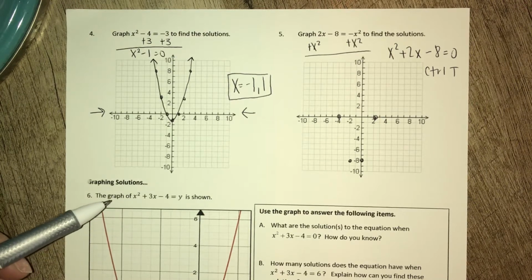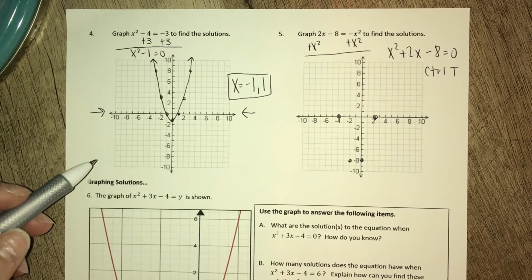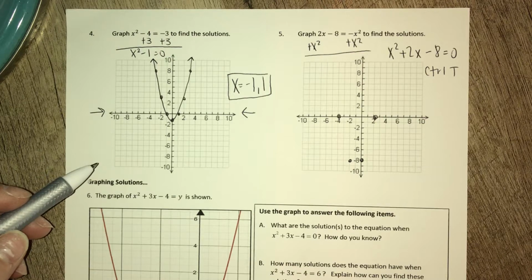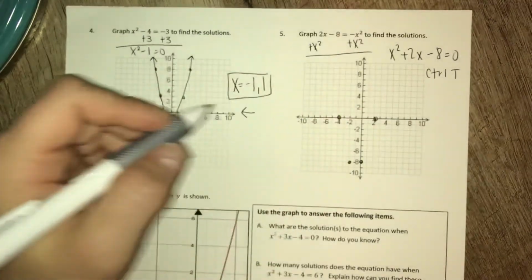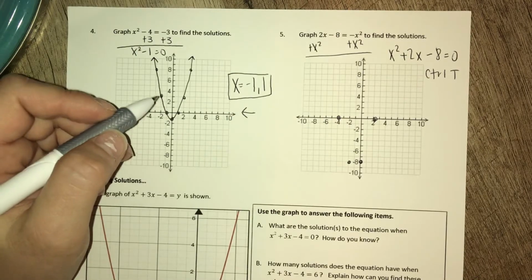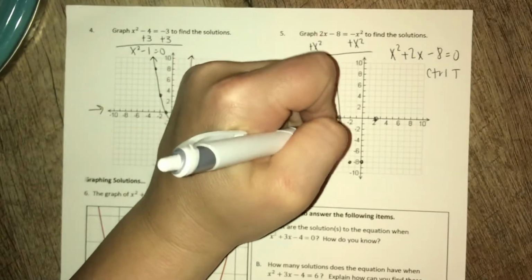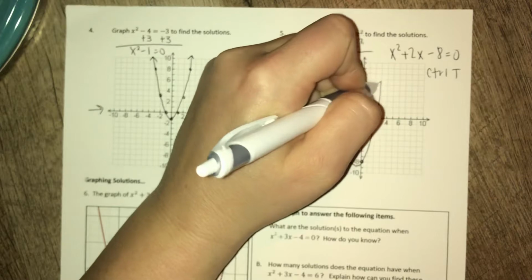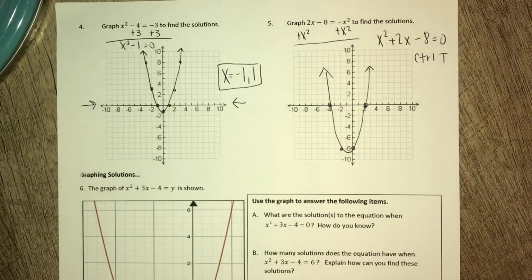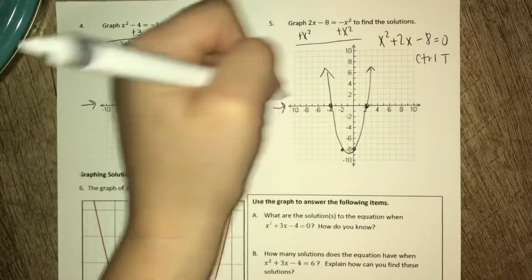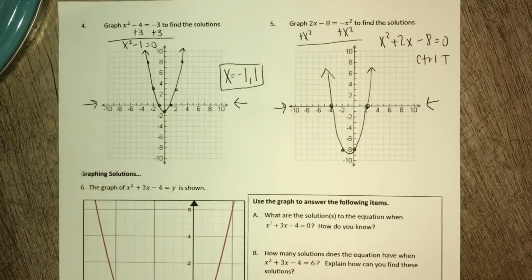All right, hopefully at this point this is what you have on your graph as well. So we're going to go ahead and connect these. If you found more points that were whole numbers, that is completely fine. When I connect these, again, I'm looking for where does it cross my x-axis.